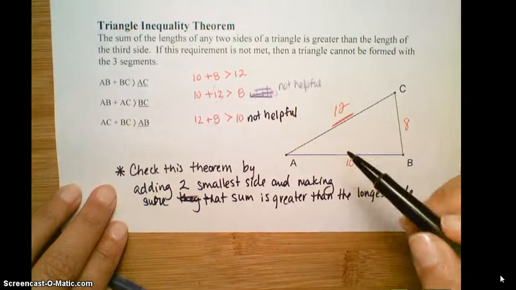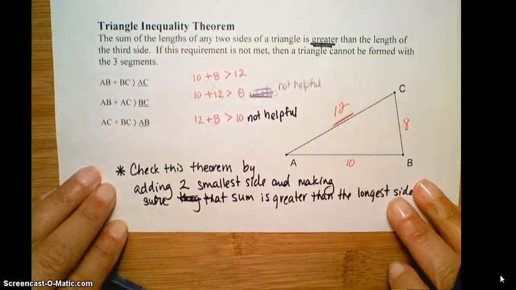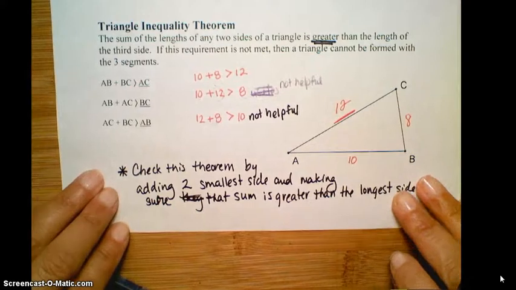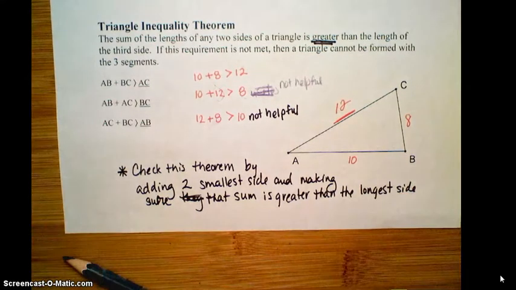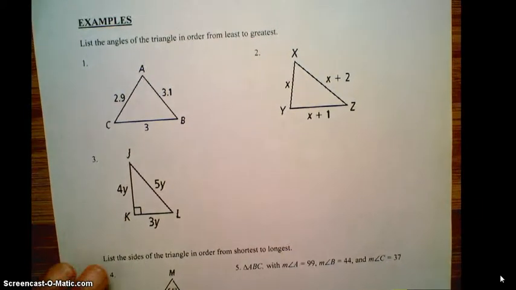Again, notice they must be greater. You are not allowed to have it equal to the sum. Okay, we're going to go on to page 2 and take a look at some examples. On page 2, we have these examples. We're going to just do a couple of these.